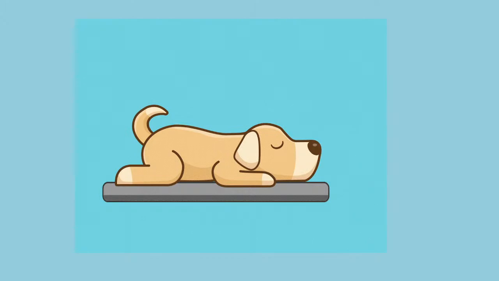What do you observe in this picture? Observe it very carefully. It's a sleeping dog, right? Can you see this upward and downward movement? Why do you see this upward and downward movement?